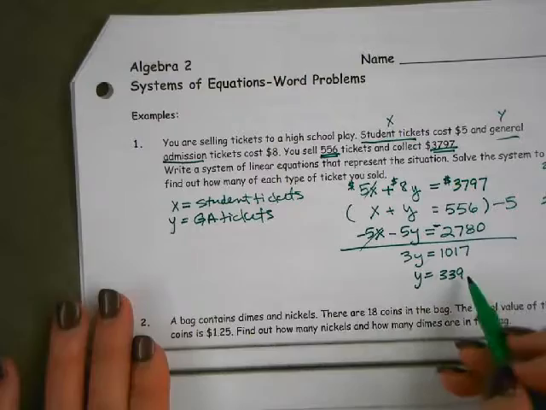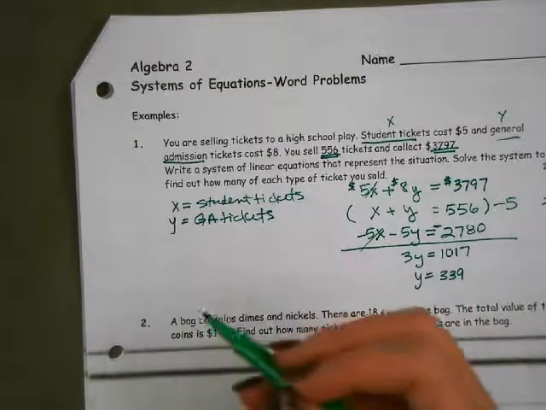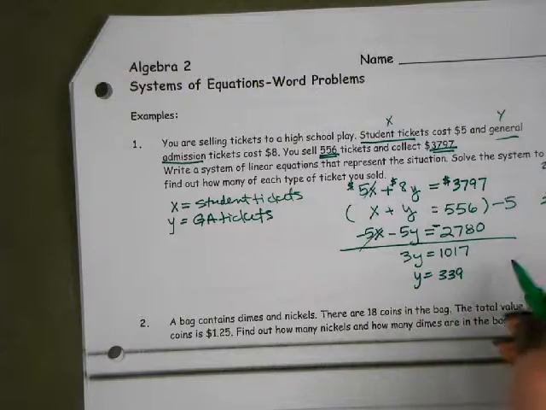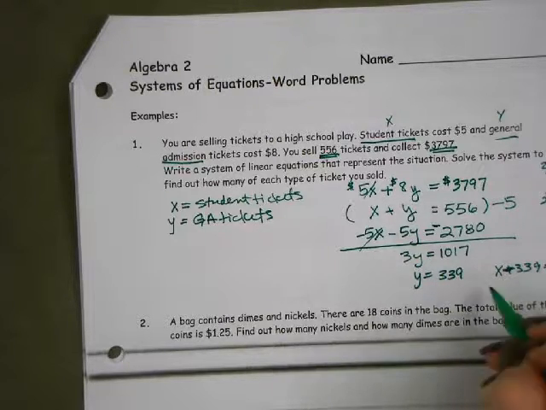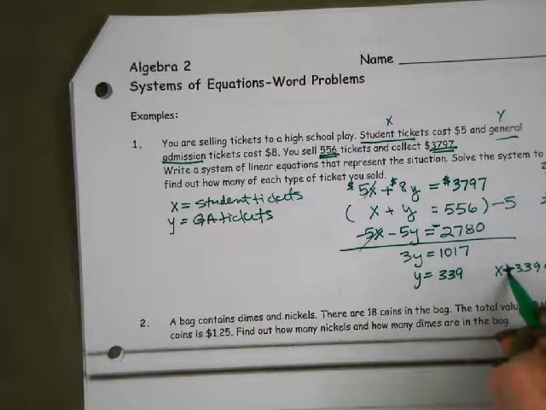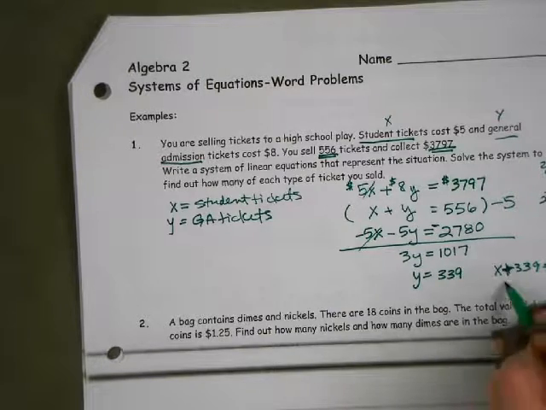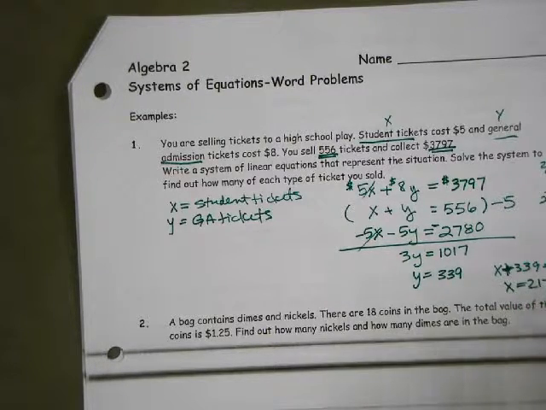Okay? So now I can find out how many student tickets I sold. I'll plug it into this bottom one here. So I'll do x plus 339 equals 556. Okay? So 556 minus 339 equals 217. So I sold 217 student tickets.